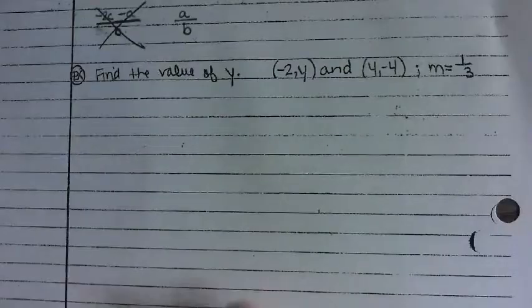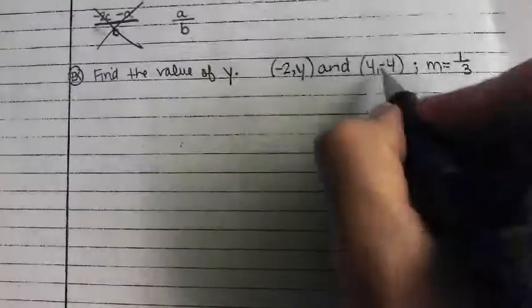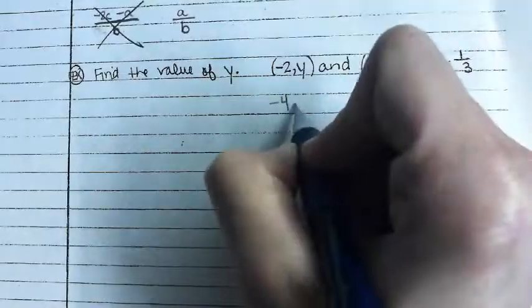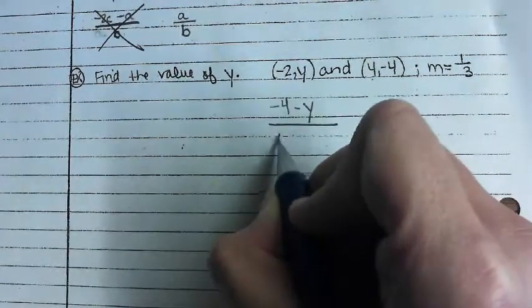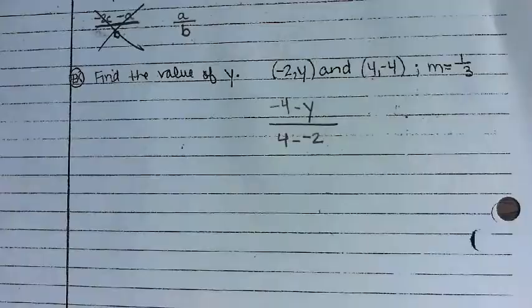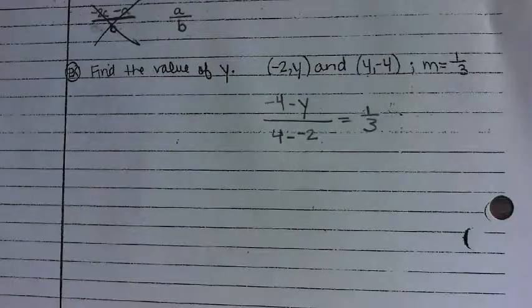And then lastly, just find the value of y that would make this true. So essentially, we know what the slope is supposed to be. We're missing a coordinate. So y2, negative 4, minus y1, y, over x2, 4, minus x1, negative 2, equals 1/3. And how do we solve something like this? Aiden, what would you do?